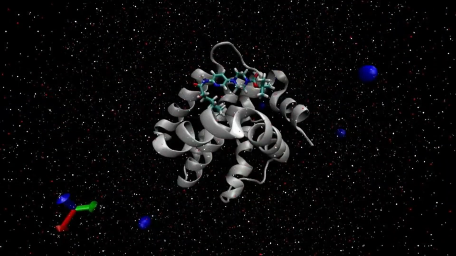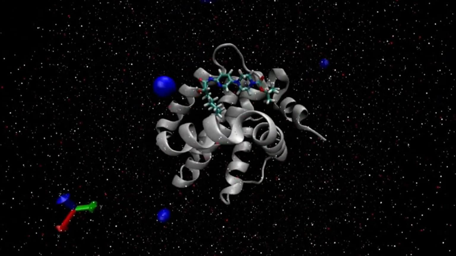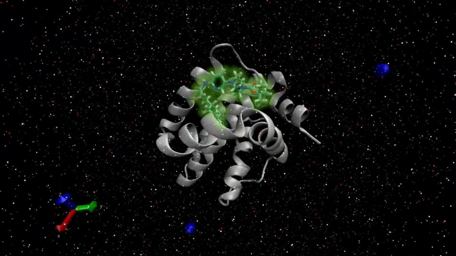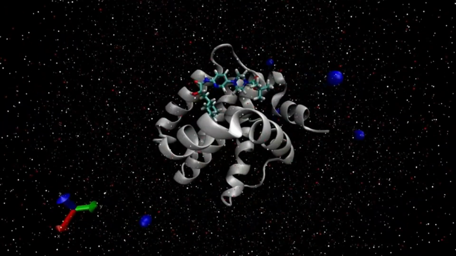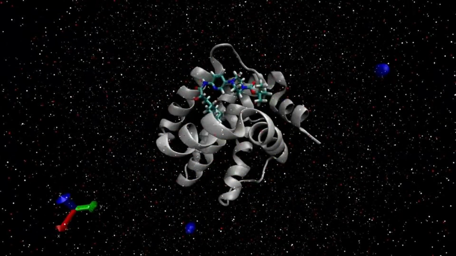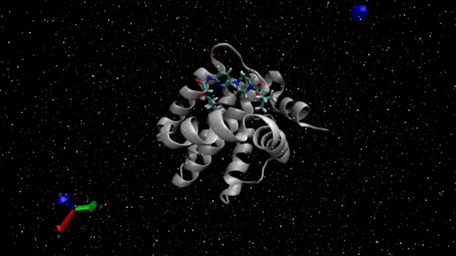Look at this animation and what do you see? This animation is the movie of an MD simulation of a protein interacting with a drug molecule. On the surface, you could just see the movement of the protein, the drug molecule, the ions, which are sodium or chloride ions, and water molecules that are present within the same system.